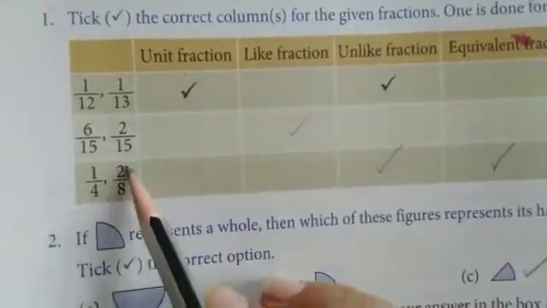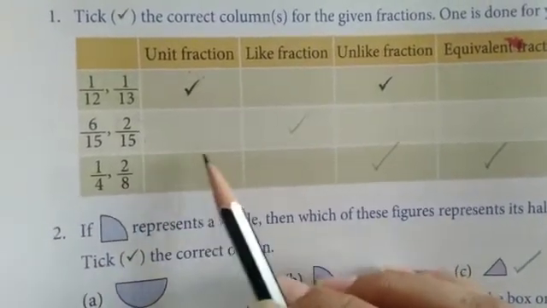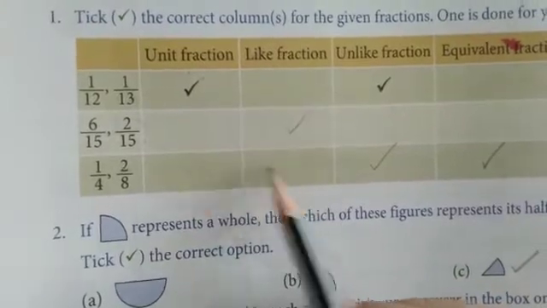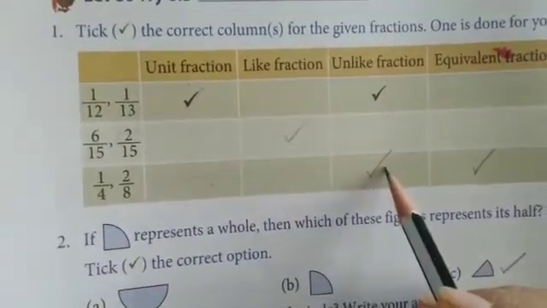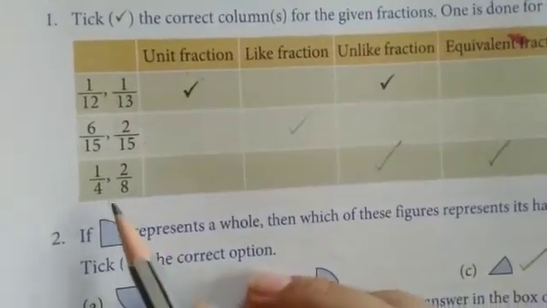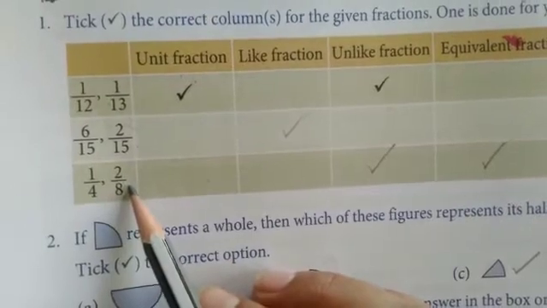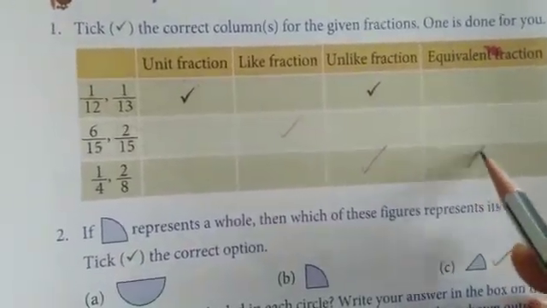1 by 4 and 2 by 8, right? They are not unit fractions, will not tick on that. They are not like, as both the denominators are different, but they are unlike fractions, will tick on the column because both the denominators are different. And equivalent fractions, will tick on equivalent. How?